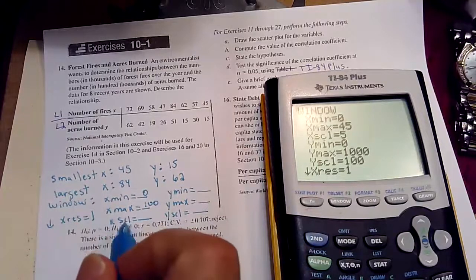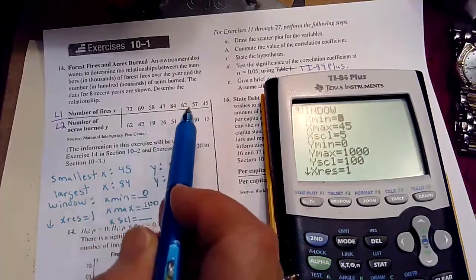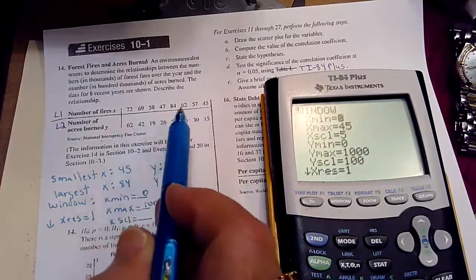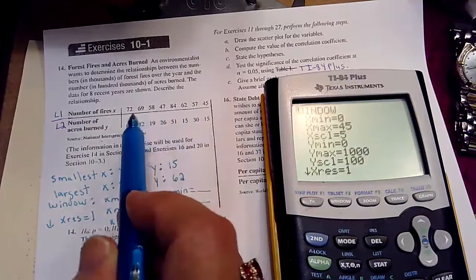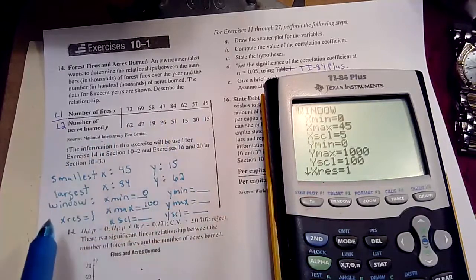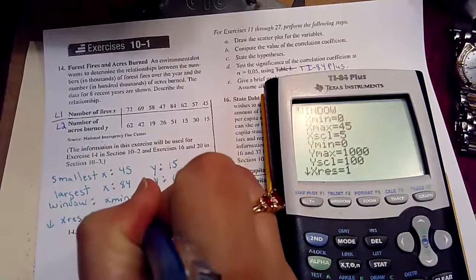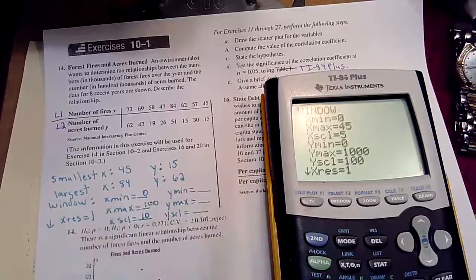Your X scale. If I look at my data here, you could use increments of 10: 10, 20, 30, 40, 50, 60. So 10 would work. Also 5 would work. So you have a choice. You could use a 10 or a 5.